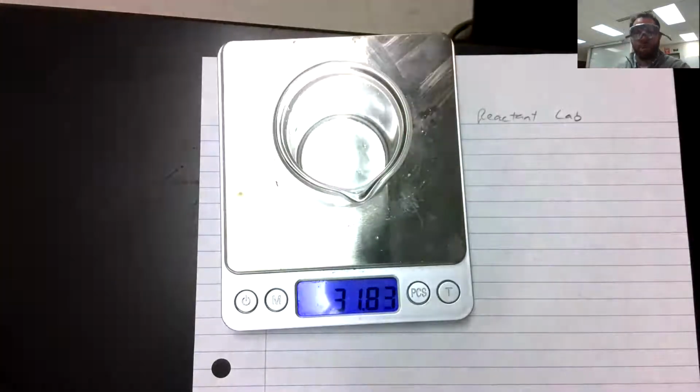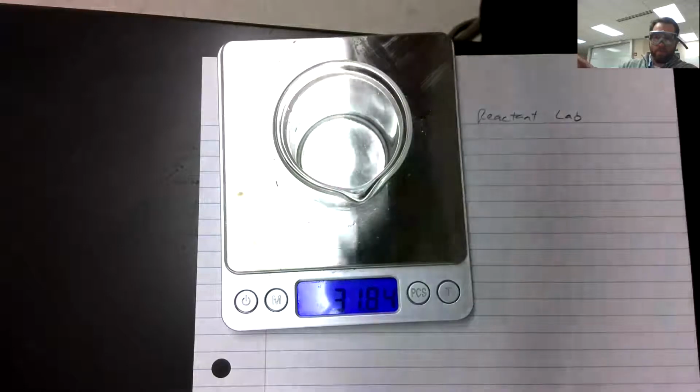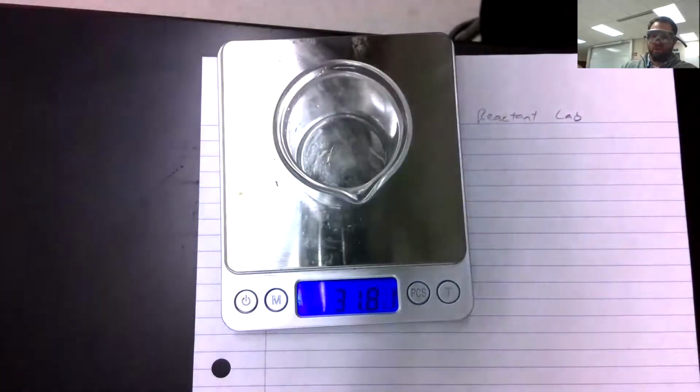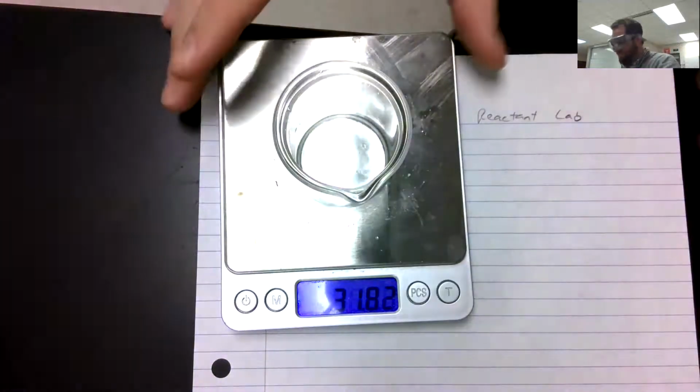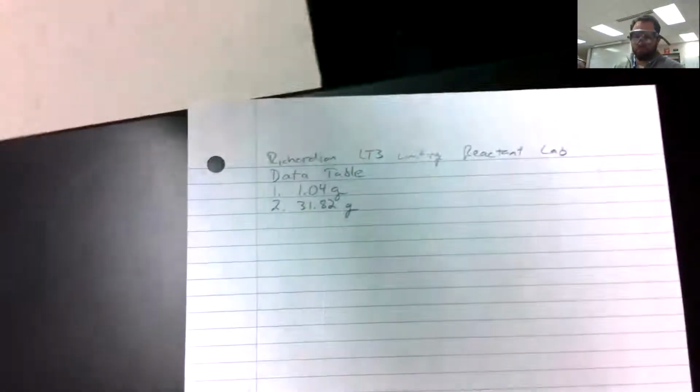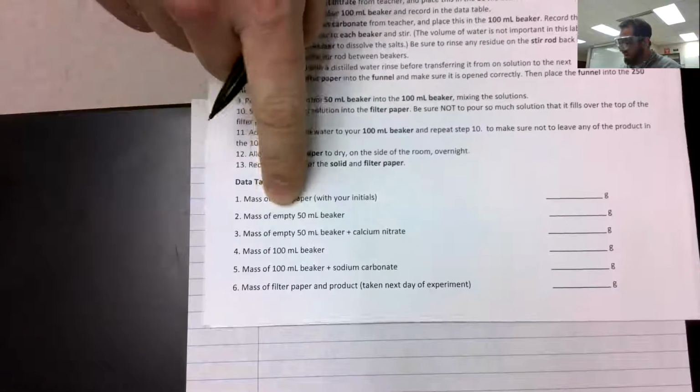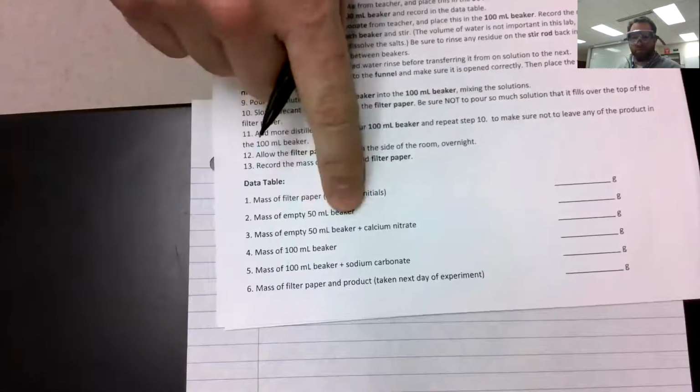Okay, double check, make sure our balance is zeroed out. And there we go. And you guys make sure to record this value. This is our at-home value here. This is 31.82 grams. So data point number 2: 31.82 grams. Again, that is the mass of our empty 50 milliliter beaker.